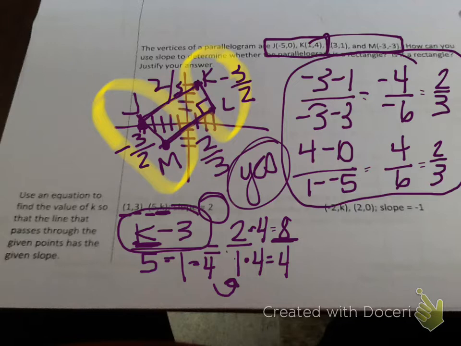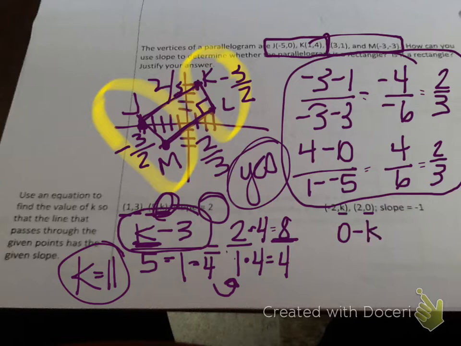So 11 minus 3 would be 8. Because 8 minus 4 reduces down to 2 over 1, but 11 is the only number that can go in for k that would give us this answer. Let's try another one. y2 minus y1 over x2 minus x1 equals negative 1 over 1.